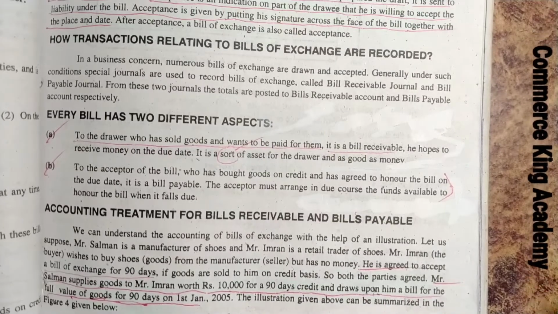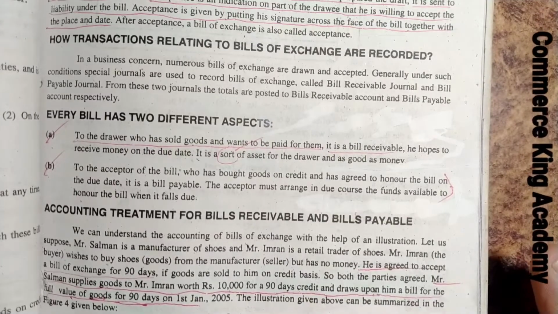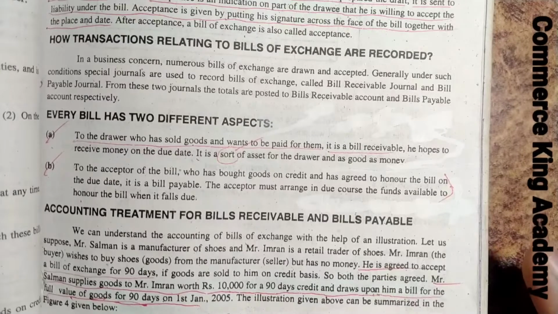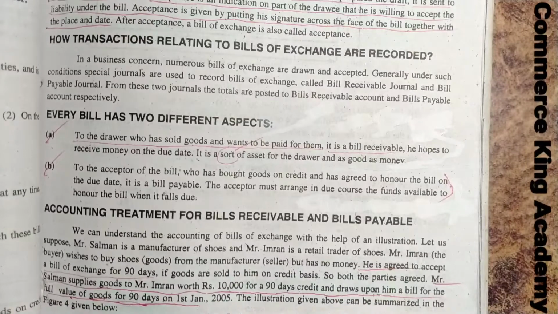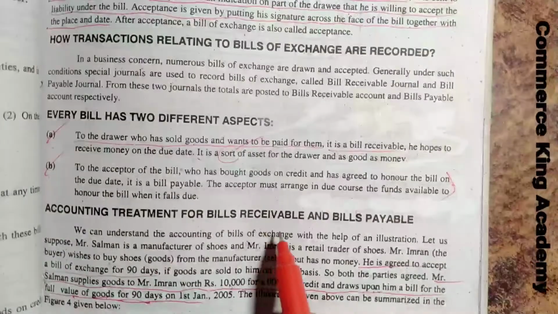So dear students, after reading about bill of exchange concepts and its working and about its terms and concepts, now we are able to know the accounting treatment for bills receivable and bills payable.